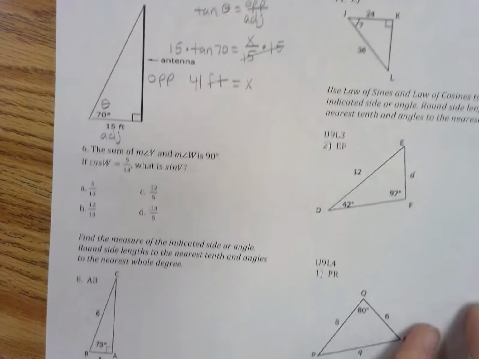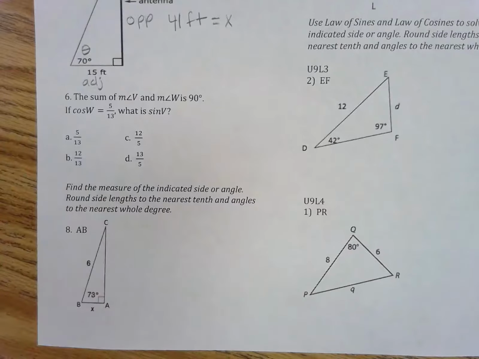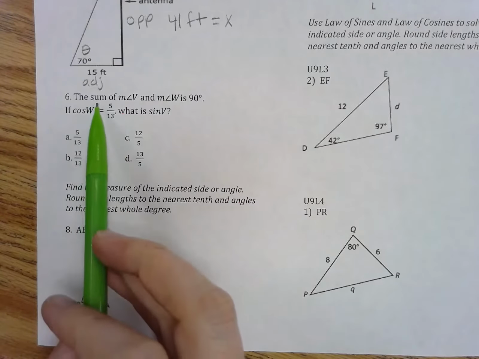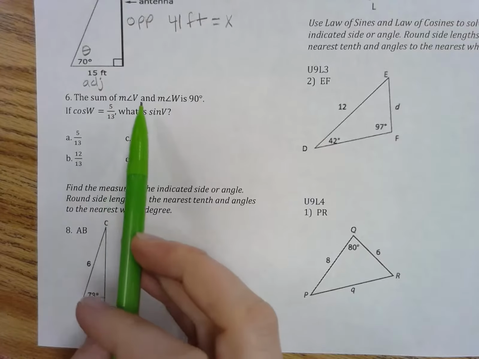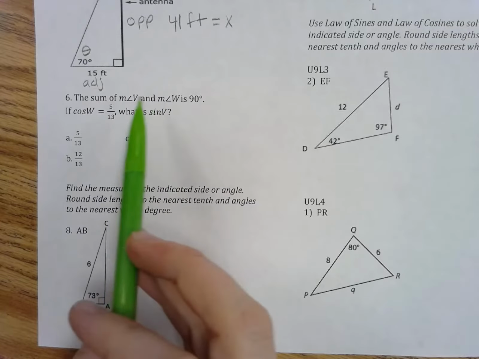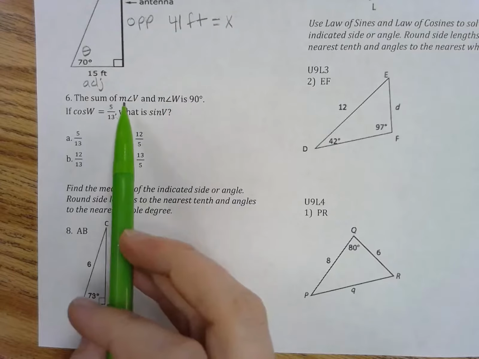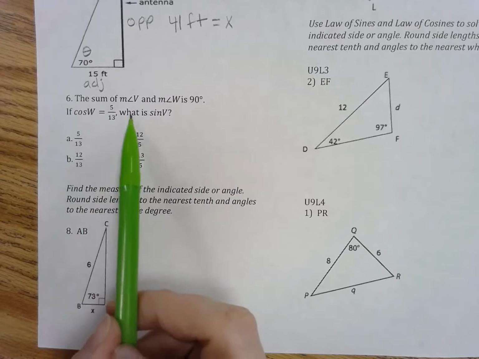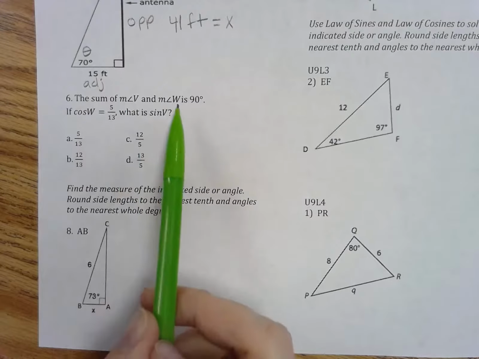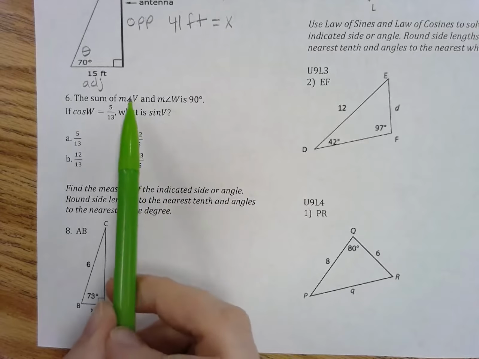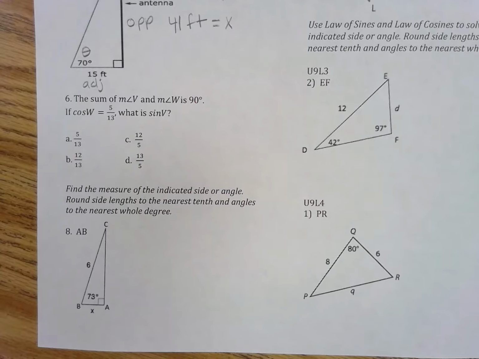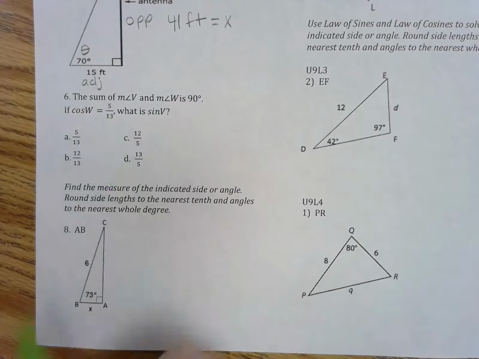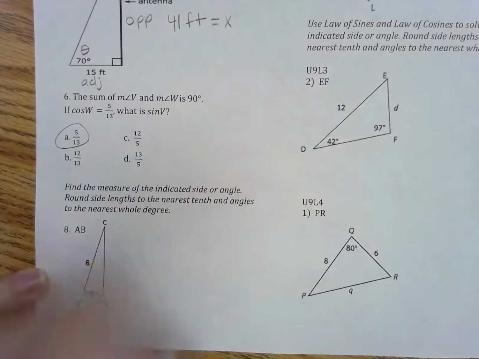Let's take a look at our next example, next problem here, number 6. We know that the sum of angle V and angle W is 90 degrees, meaning these are complementary angles if the sum is 90 degrees. So if cosine of W is 5 over 13, what is sine of V? If we know cosine of this angle, W, it's wanting to know the sine of V. Well, that is just something that is good to know, that the sine of one angle equals the cosine of the other. So we will pick the same answer of 5 over 13.